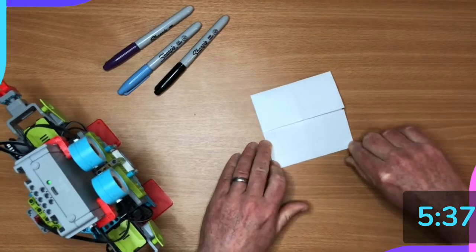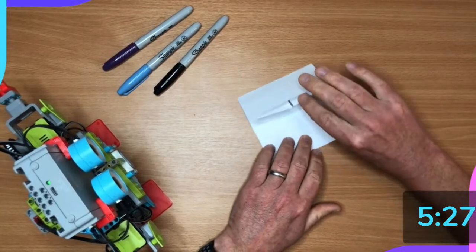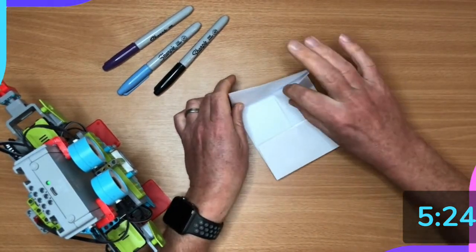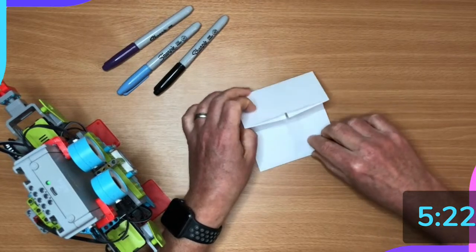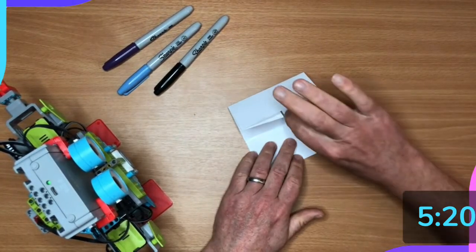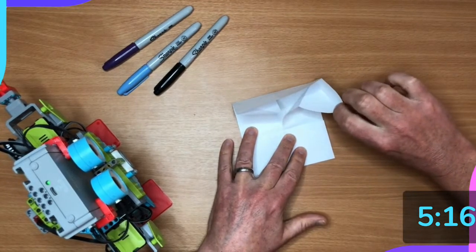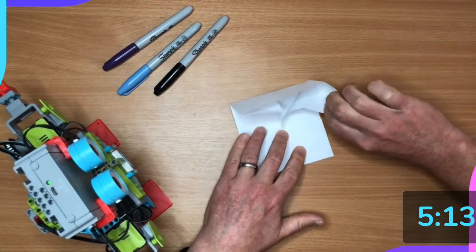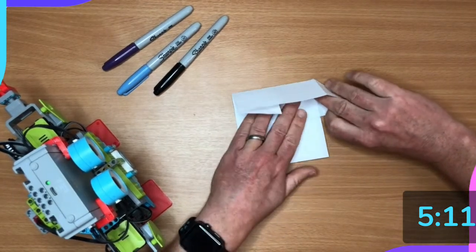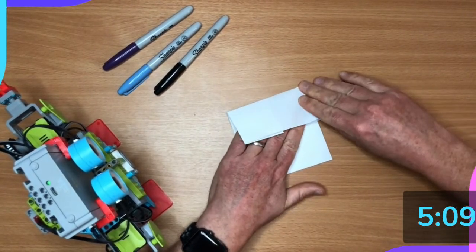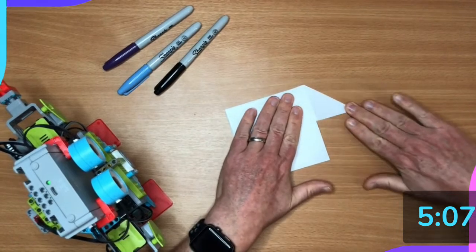There. Okay. So this is the difficult step. I think this is the most tricky step that we have. What we do is we grab the corner. So if you can see just inside, there's the corner of the original piece of paper. I'm going to grab that with my fingers and pull it sideways. And hopefully you can see how the paper folds out, and then you can squash that down like that.